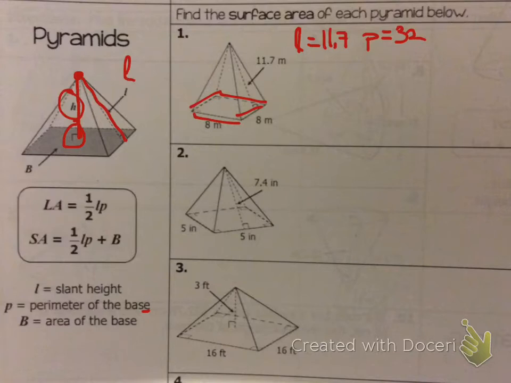And then you want the area of the base. We use a capital B for that. I actually used to use a capital P for this perimeter, but whatever. Anyways, that's 8 times 8 because this is a square pyramid, so the base is a square, and that would be 64.